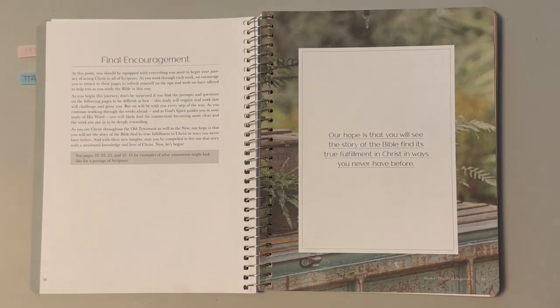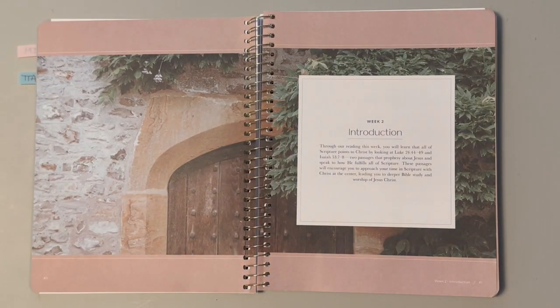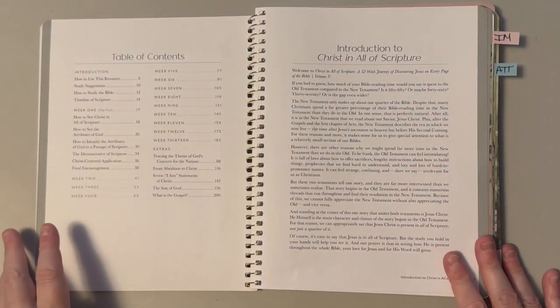So the final encouragement through this whole thing, they tell you that they will walk you through each and every step of each and every week. There's going to be an Old Testament and a New Testament passage that you will go through, and you will go through that and make sure that you are underlining things, highlighting things, making sure that you're looking for God's attributes, things that point to Christ, etc. So this is how we'll begin the study. Again, that is our prep week for week 1.